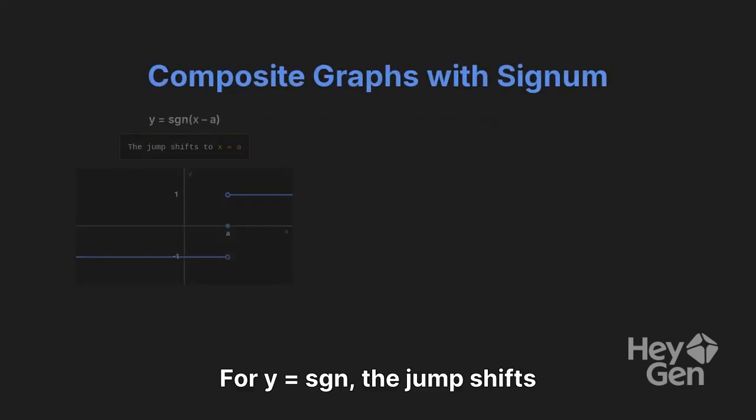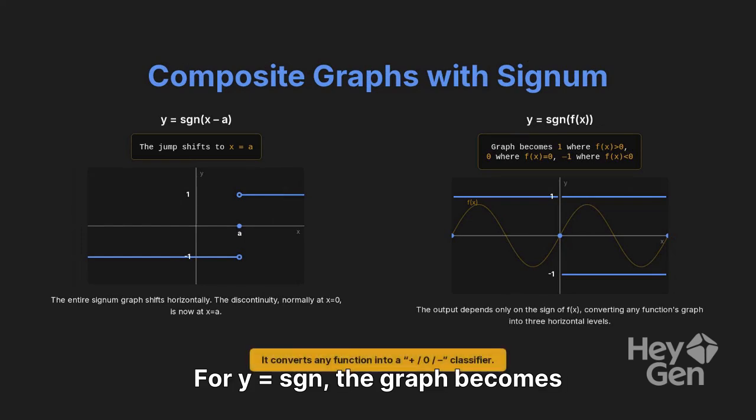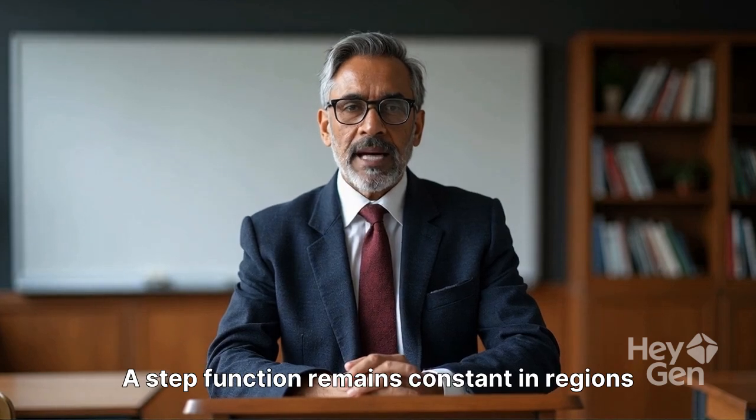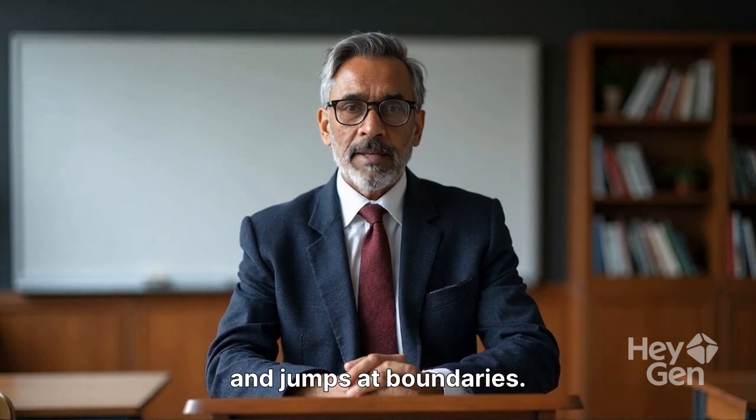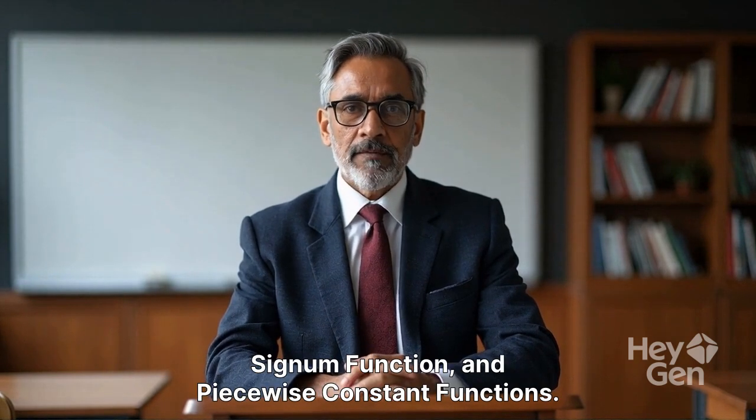For y equals SGN of x minus a, the jump shifts to x equals a. For y equals SGN of f, the graph becomes 1 where f is greater than 0, 0 where f equals 0, and minus 1 where f is less than 0. This converts any function into a plus/zero/minus classifier. A step function remains constant in regions and jumps at boundaries. Examples include the greatest integer function, the Signum function, and piecewise constant functions.